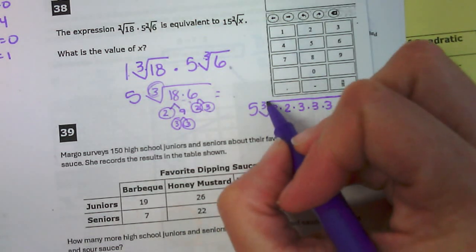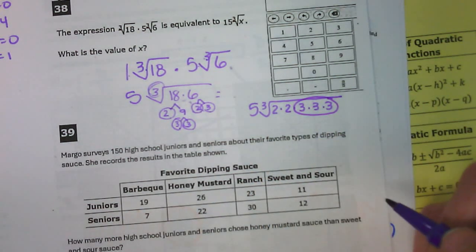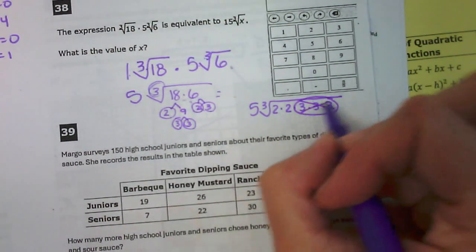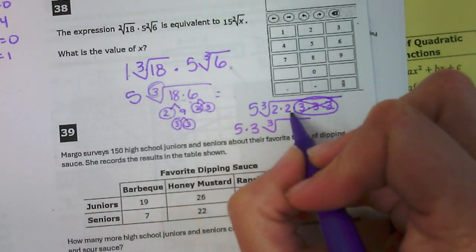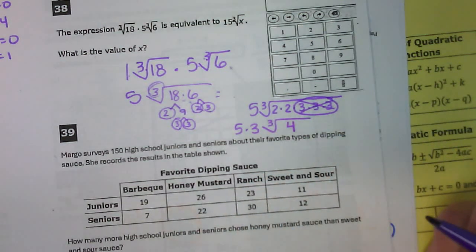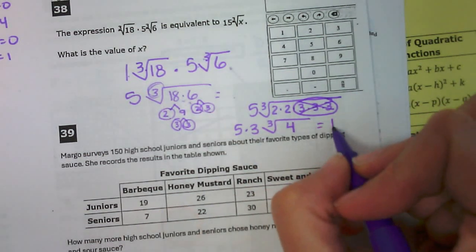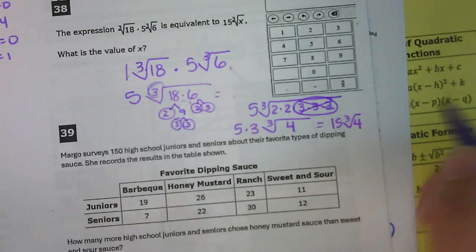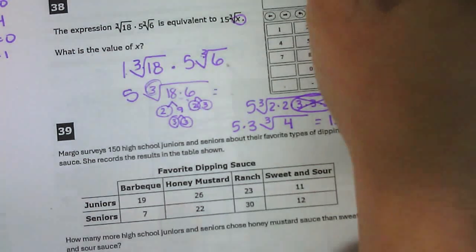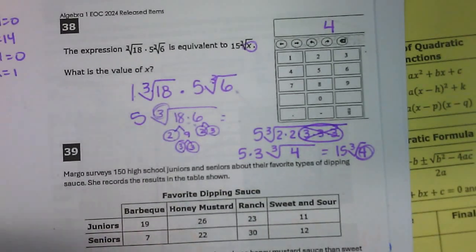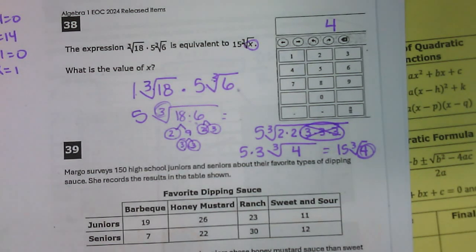I'm looking for a group of 3. The index tells me the group I'm looking for. Here's my group of 3. That 3 tells me these cancel out, and I put a 3 on the outside. These 2's are still left inside. That makes a 4 on the inside. On the outside, that makes a 15. So what number goes in this place? It's the number that's inside the radical. It's a 4. If that was completely confusing to you, this is a question I would not stress over.